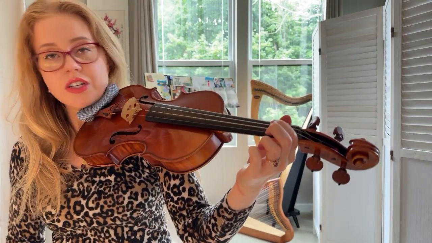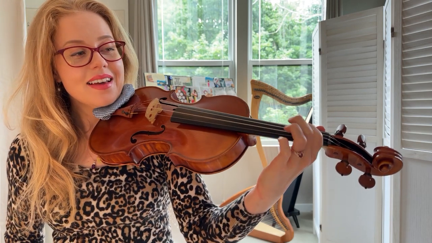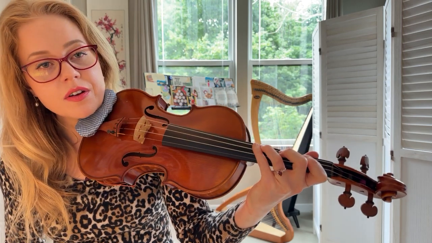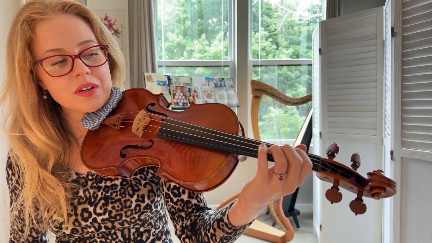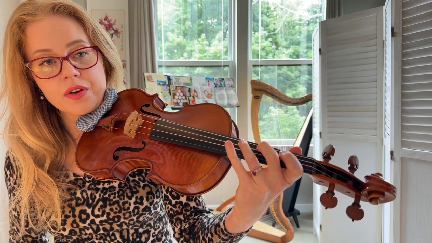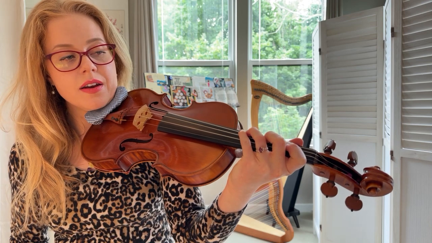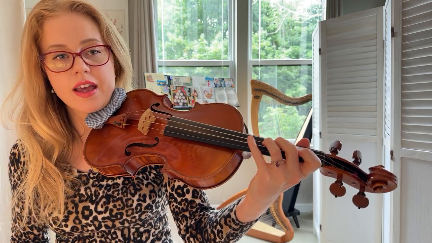We're going to start on the G string. So you have G, a whole step to A, a whole step to B, a whole step to C sharp. If you use your 4th finger, it's right there next to your 3rd finger. So I like to call this one the extended 3rd, because it's the extended 3rd hand pattern. And then on the D string, we have D, E, F sharp, G, A.